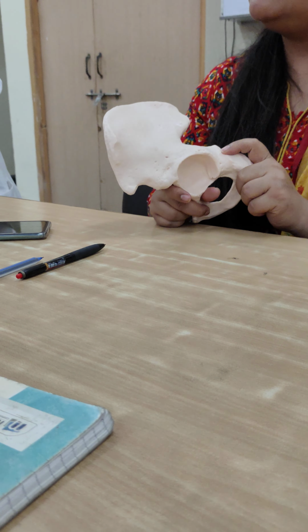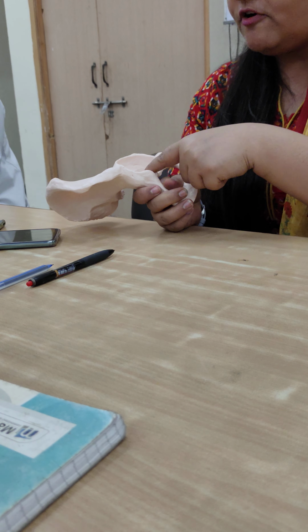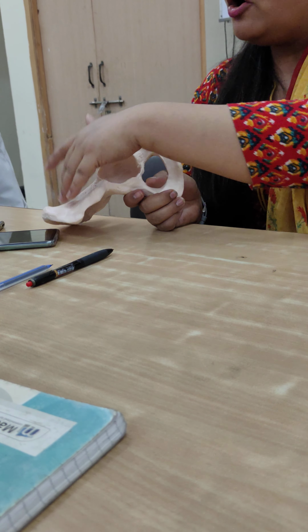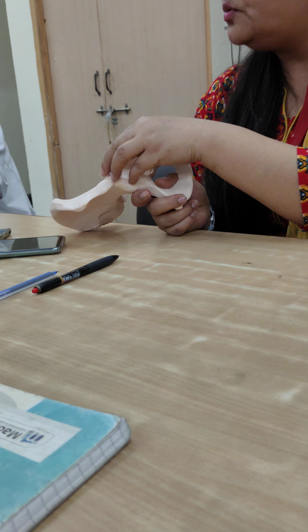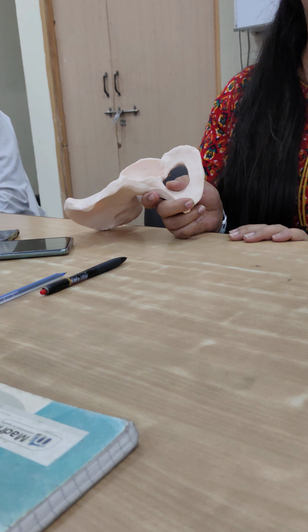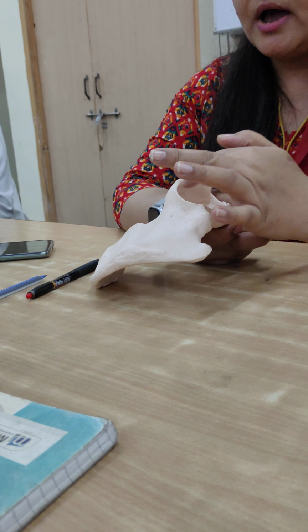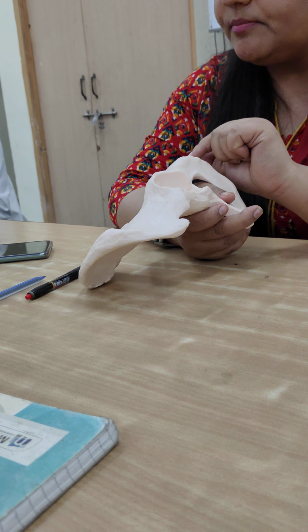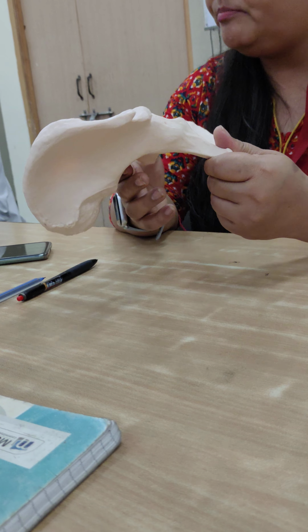Okay, so this is about the ischium. The upper end of the ischium is forming the 2/5 part of the acetabulum. So you can see here all the 3 parts of the hip bone will join at this point, which is called the acetabulum. Upper part is made up of ilium, 2/5 of posterior part is made up of ischium, and 1/5 part is made up of pubic bone.